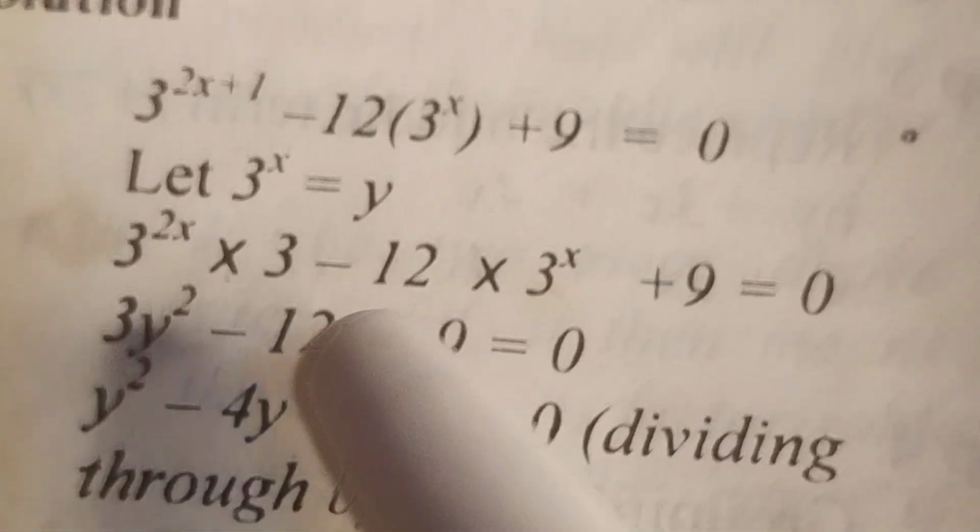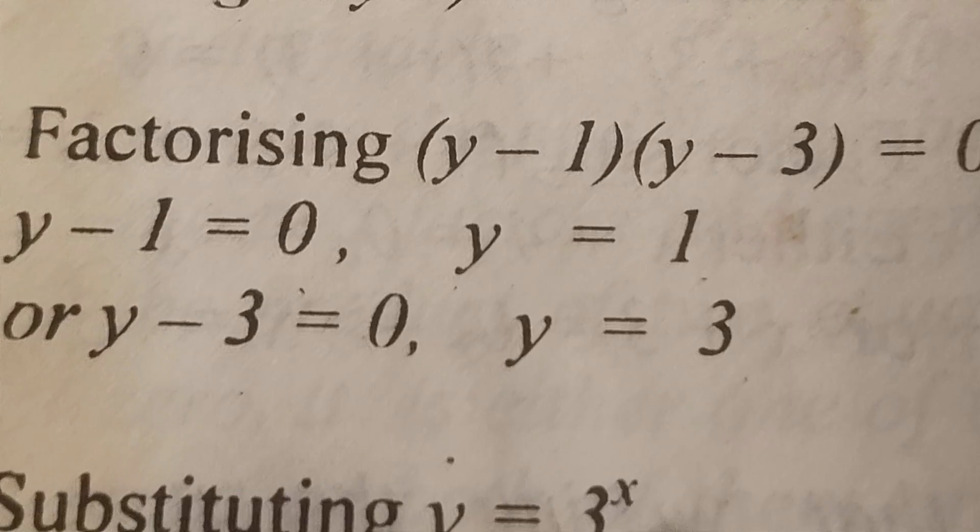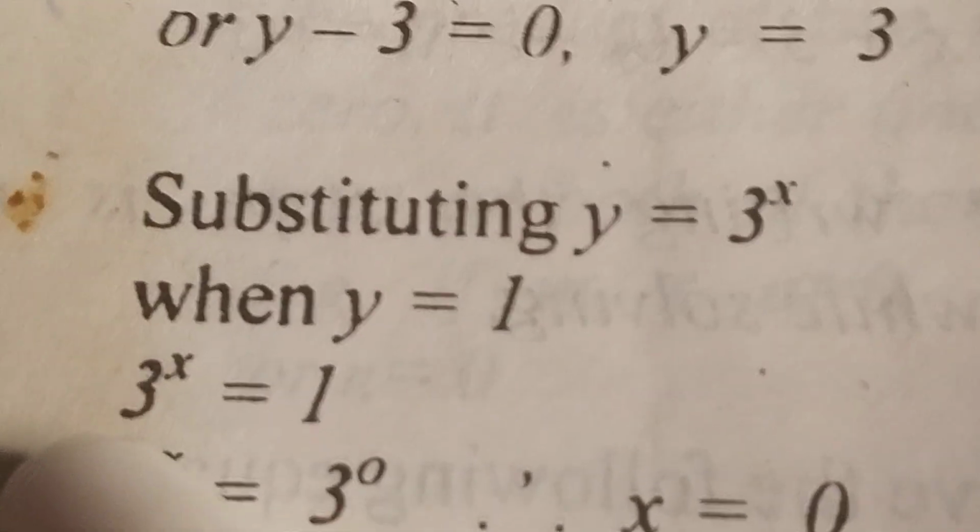Now substitute y equals 3 raised to power x, which is what we say here. We use 3 raised to power x as y. So we are bringing it down here, substitute y equals 3 raised to power x when y is 1. So you have 3 raised to power x.